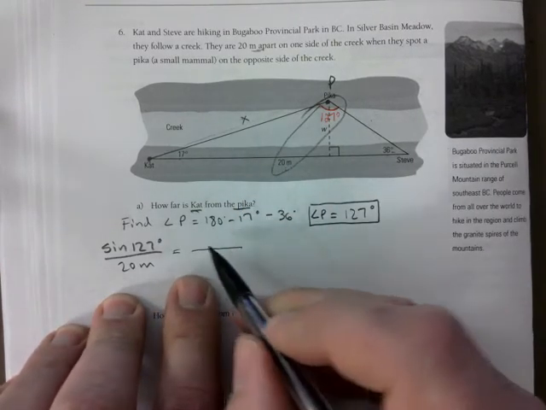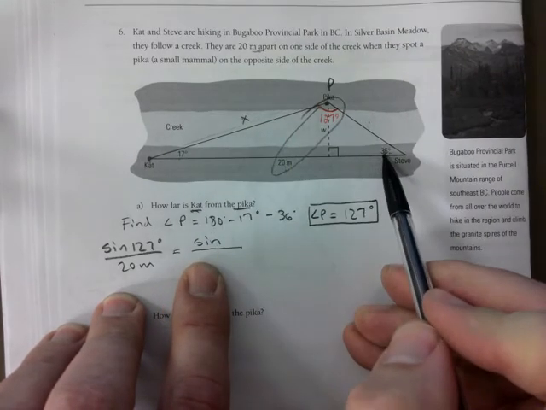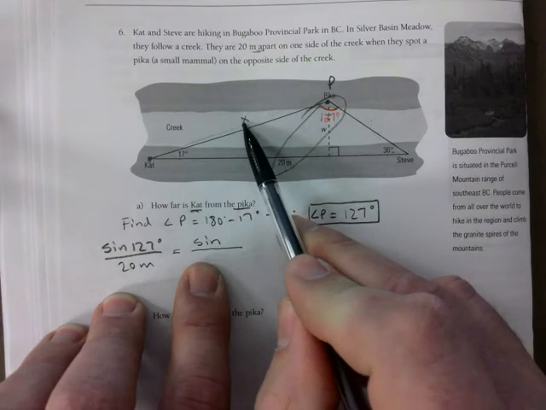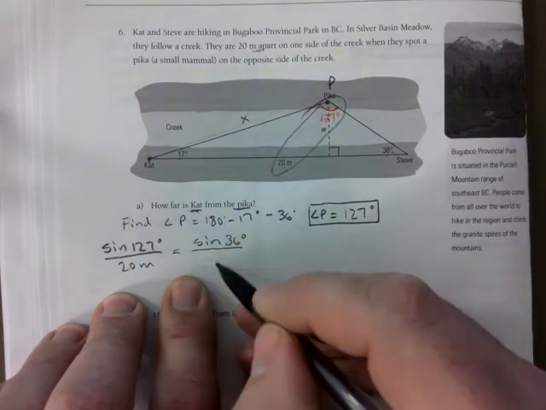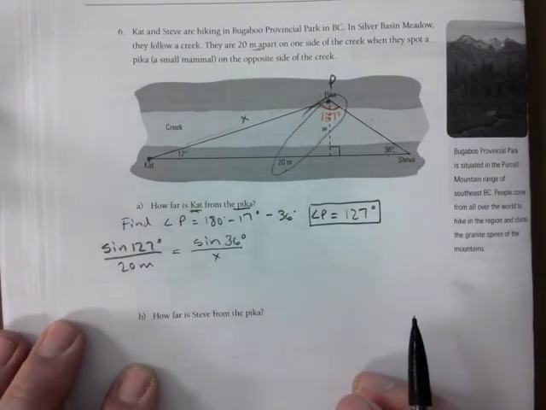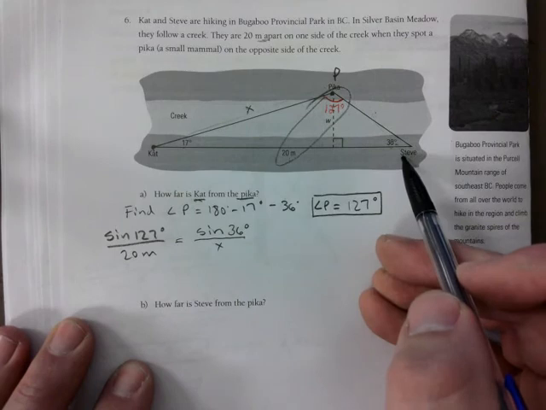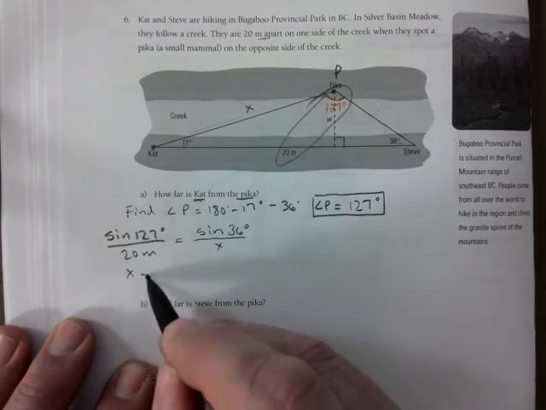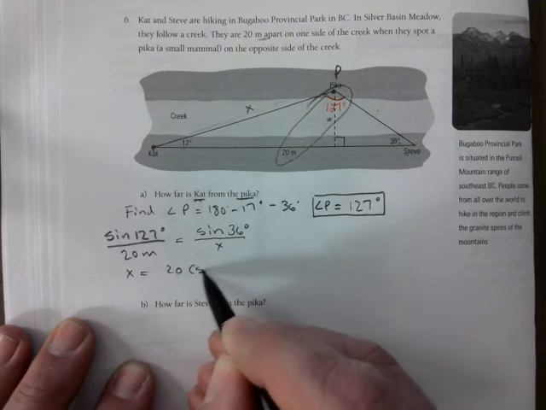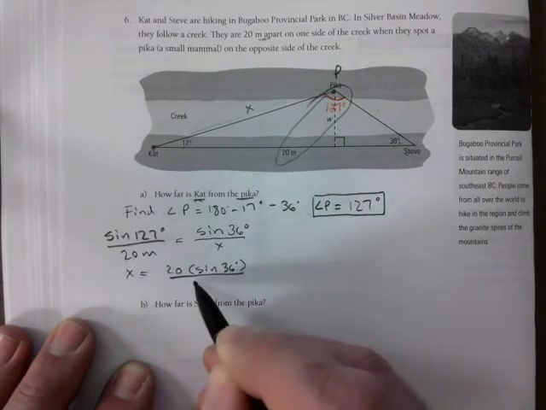And then we're going to go sine of what? Which one of these two angles are we going to use to figure this side? 36, right? And so that is x right there. It could have been called lowercase s, because Steve is here, but it doesn't matter to me. So it's 20 times sine of 36 divided by sine of 127.